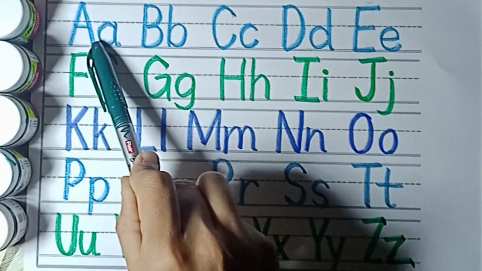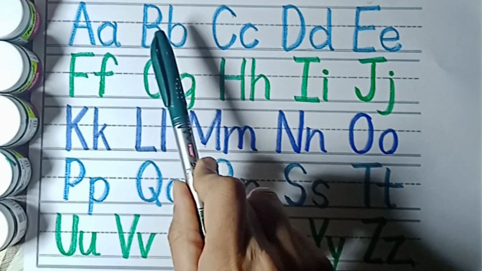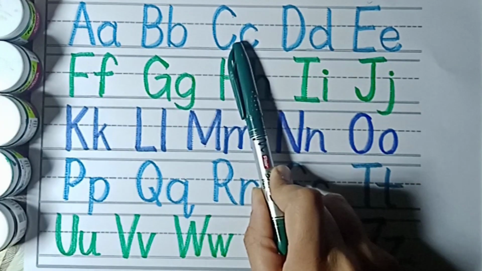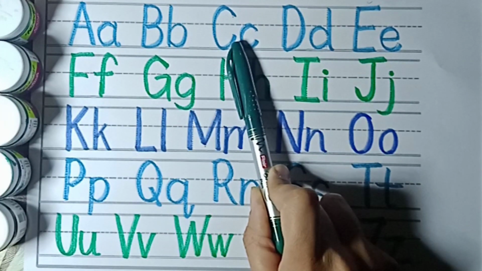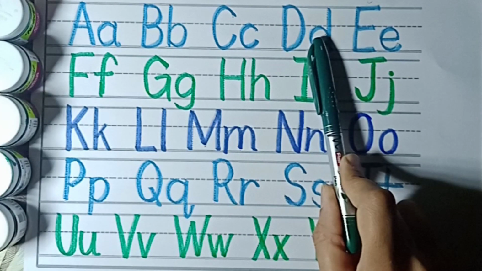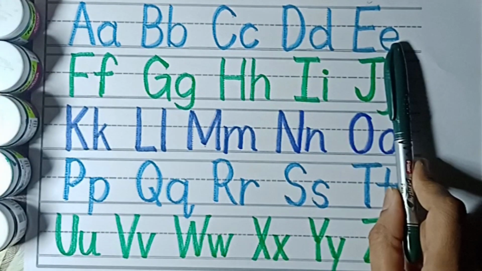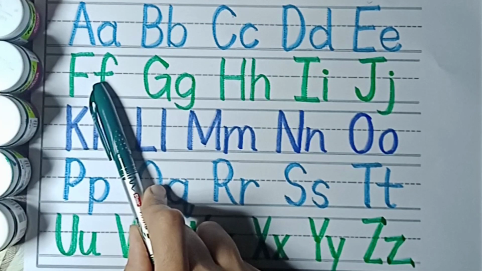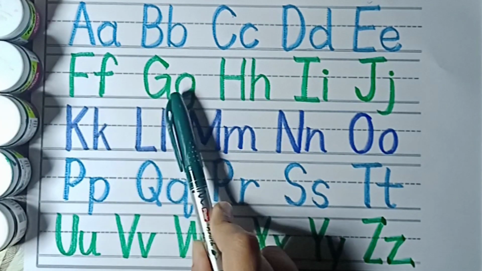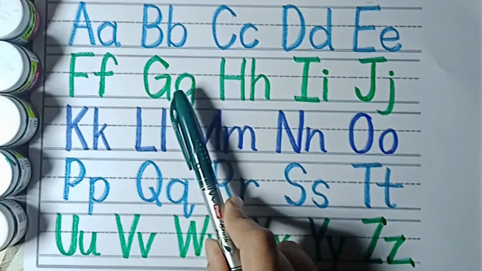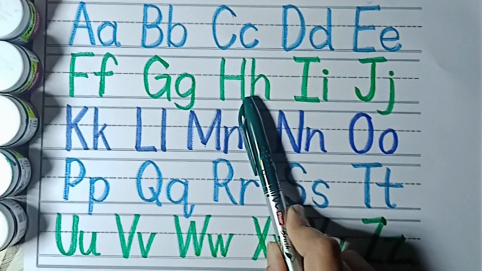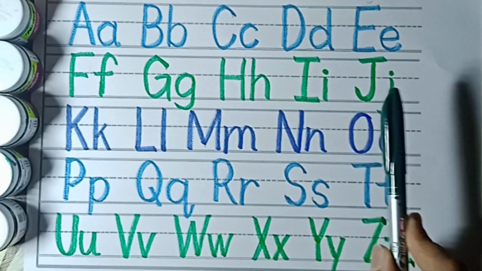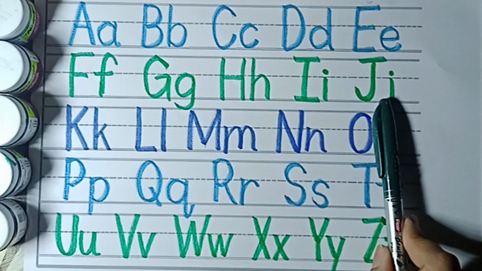A for apple. B for banana. C for cat. D for dog. E for elephant. F for fish. G for grapes. H for house. I for ice cream. J for jam.